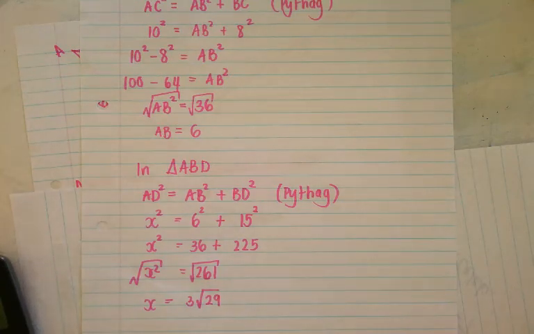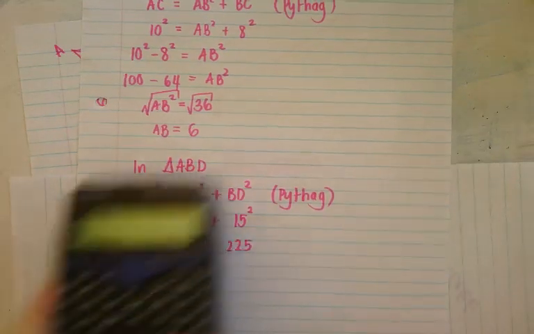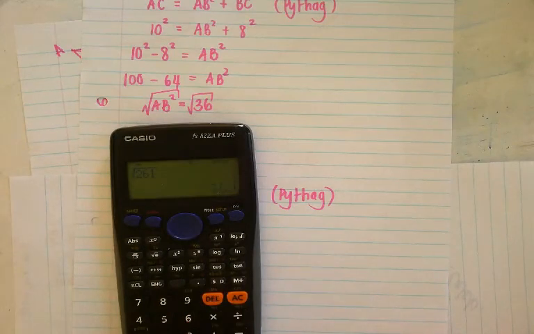Yes, Erin? Yes, you may. So we leave it in surd form. Surd form means with the square root. If I had asked you for a decimal, you would just press your SD button and give me your decimal, 16.16 units.